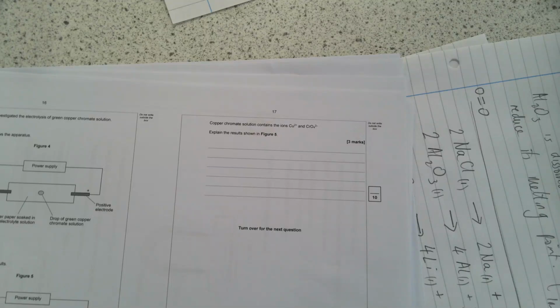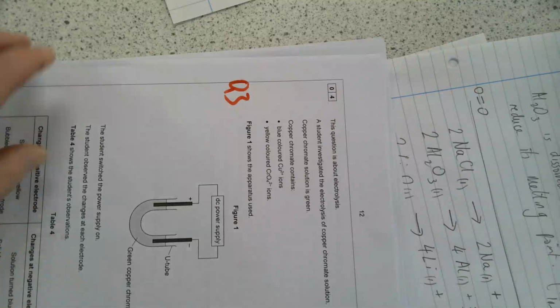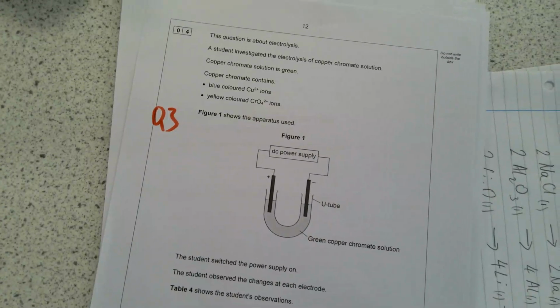Does that kind of make sense? So that's that one there, and there's another one really similar to it here. In fact, I think it's exactly the same question. So, you know, they like this.